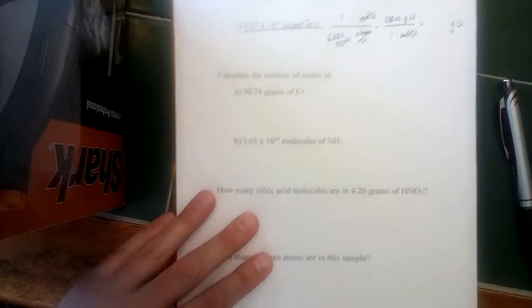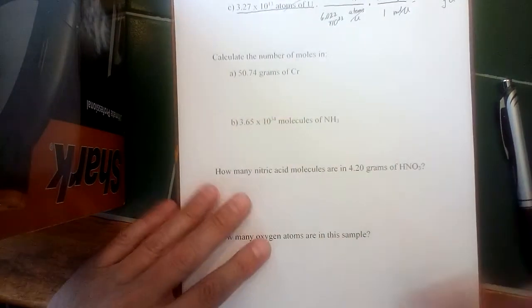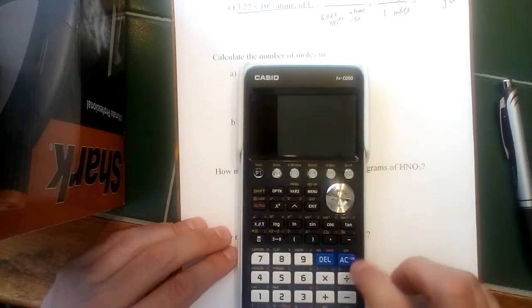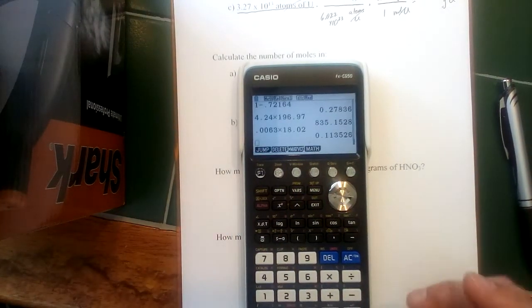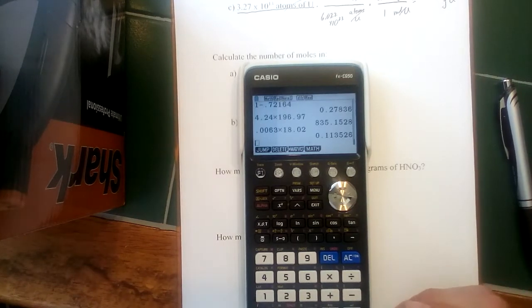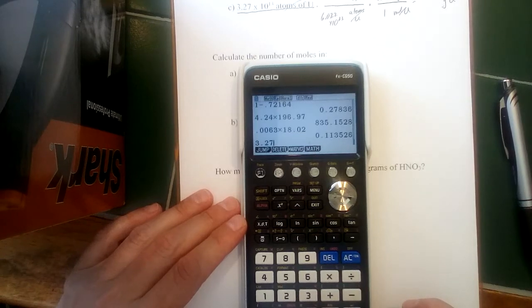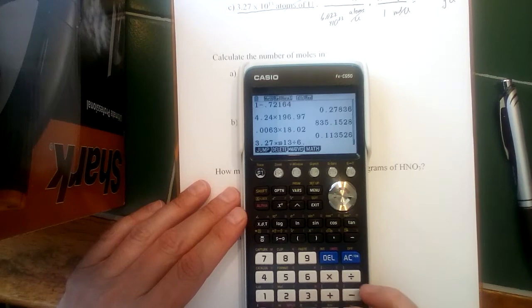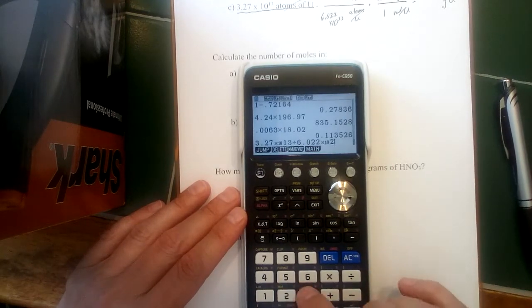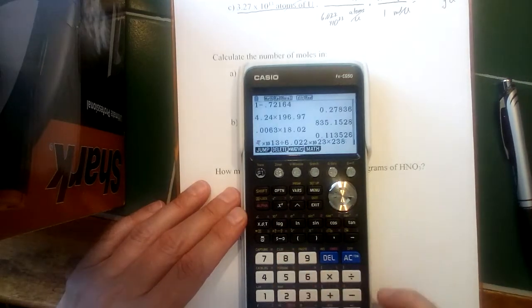And now I just need to punch all this in. Now, there's a scientific notation on the bottom here, so this is a really good one to make sure you're punching things in correctly on your calculator, because if you're not, you may end up with a weird exponent at the end. So 3.27 times 10 to the 13th, I'm going to divide that by 6.022 times 10 to the 23rd. And then I'm going to multiply by 238.03.